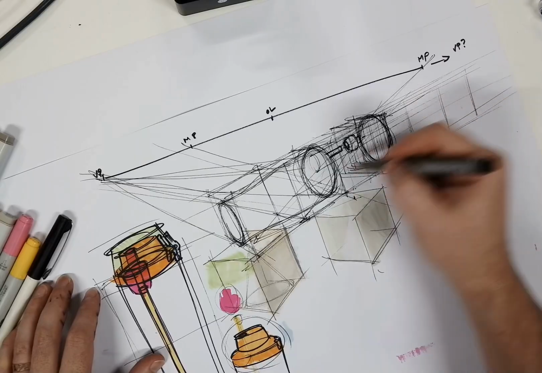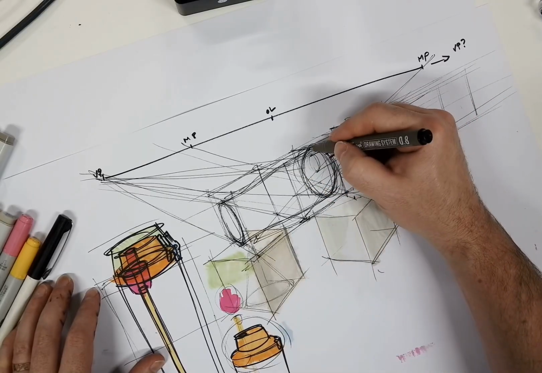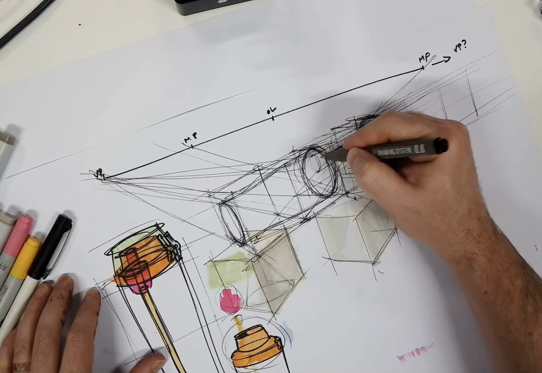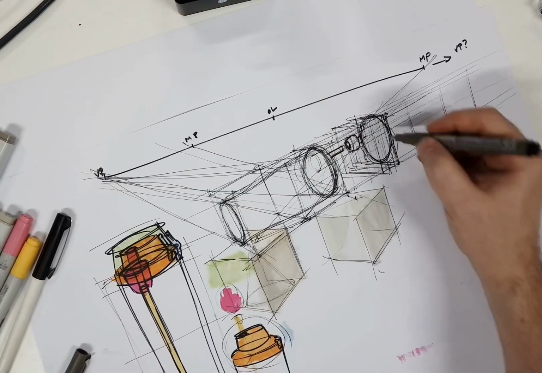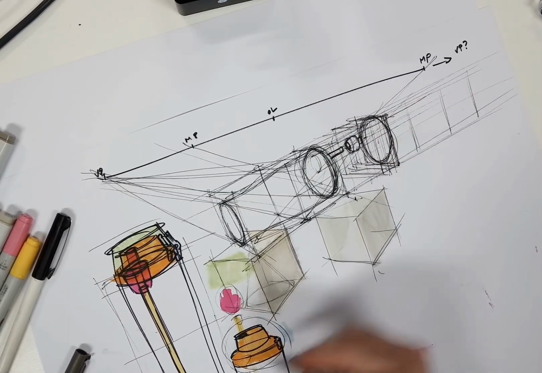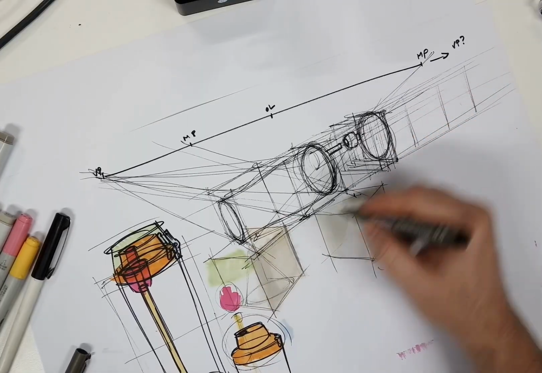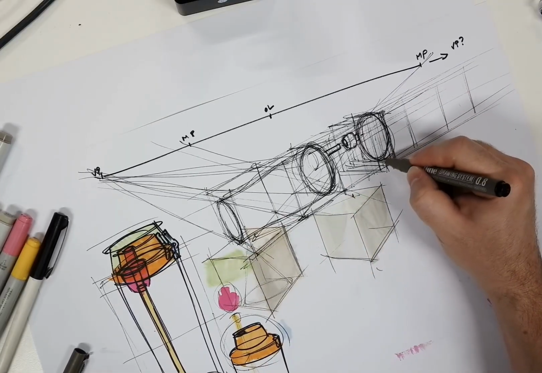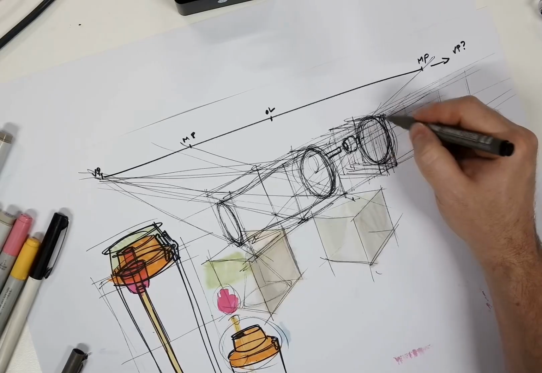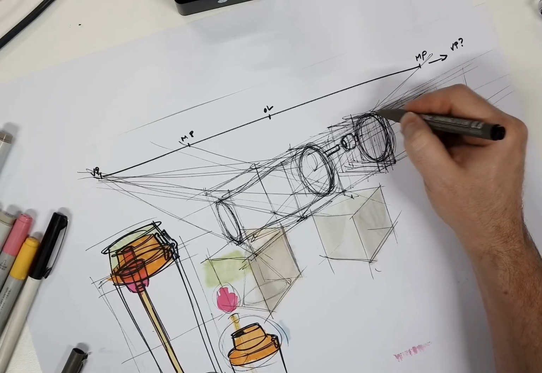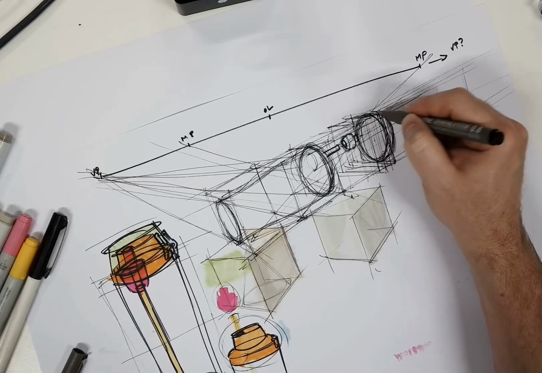Oh wait, the top of this needs to come in a little bit. So we'll bring that in a little bit, just so that lip can sit on top of that. Okay, so we got that. It comes out. I'm gonna start eyeballing from here, so I don't slow down the class by measuring out everything.